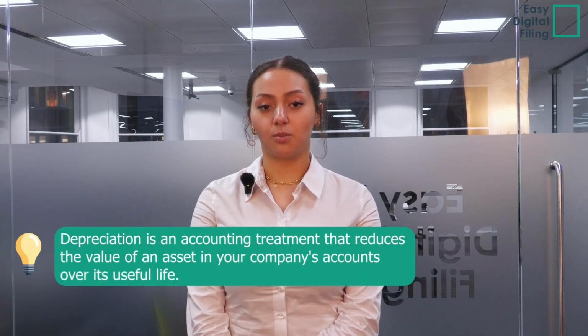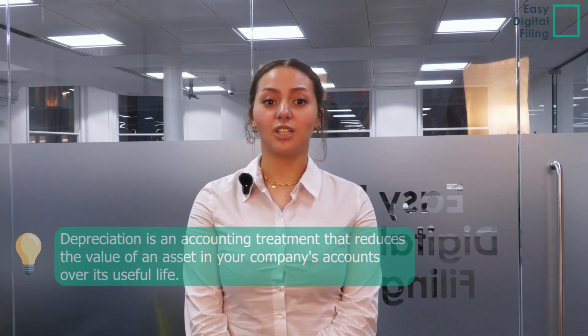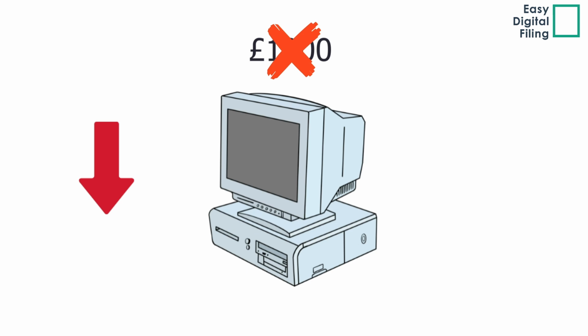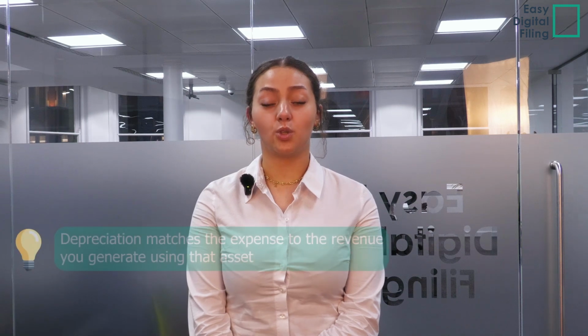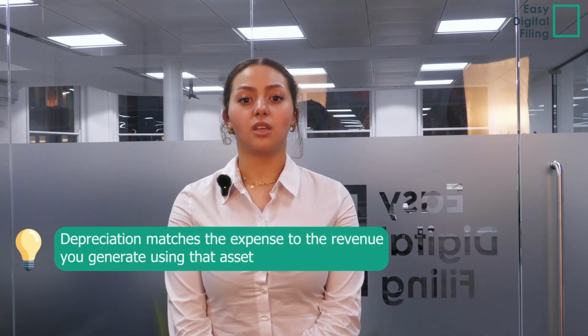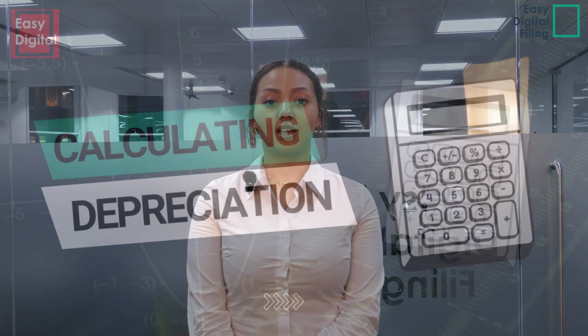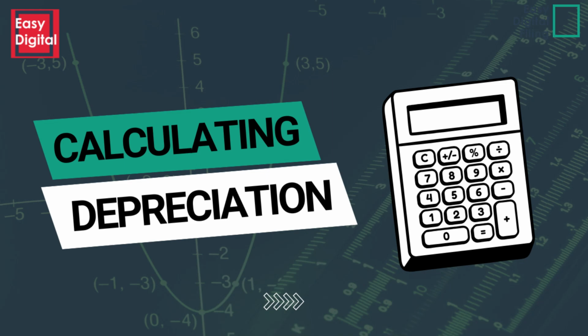So let's get started. What is depreciation? Depreciation is an accounting treatment that reduces the value of an asset in your company's accounts over its useful life. Think of it like this. When you buy a computer for £1,200, it doesn't stay worth £1,200 forever. It loses value each year as it gets older and wears out. Depreciation helps you spread the cost of the asset over the years you use it. This matches the expense to the revenue you generate using that asset, giving you a true picture of your company's profitability.